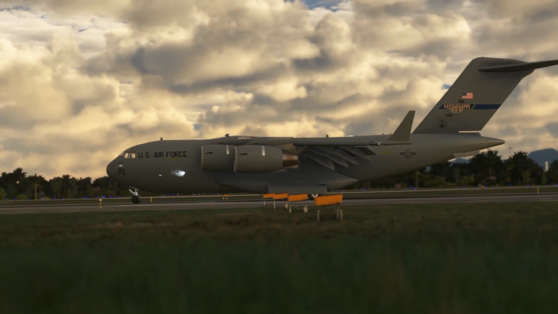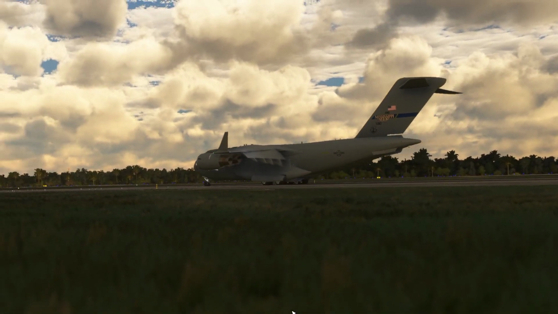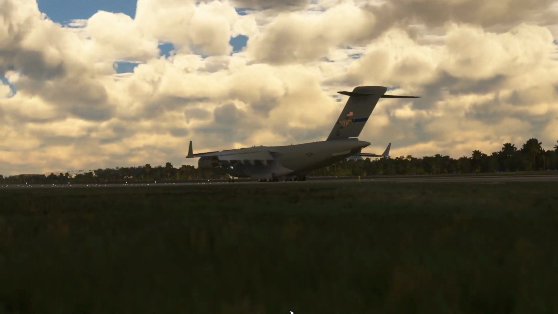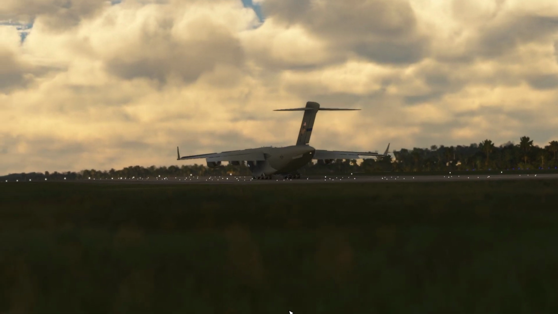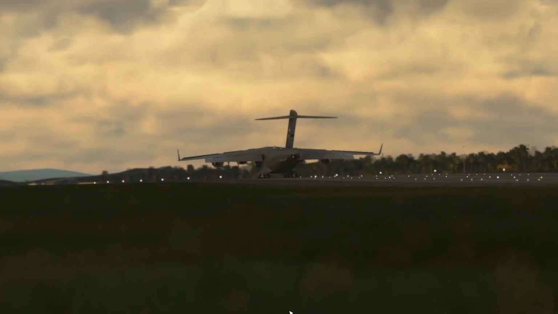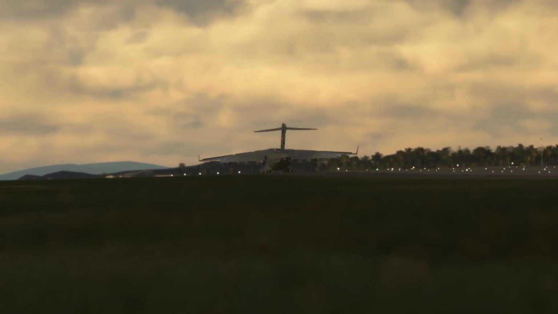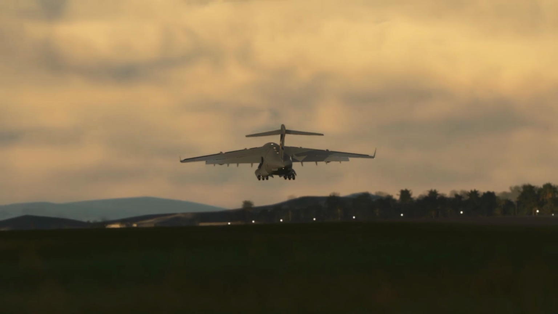And this is it, folks. This is how I do it. This aircraft does eat up a bit of frames. All right, that's how we do it. And she's ready to be airborne already. There we go. Beautiful departure.